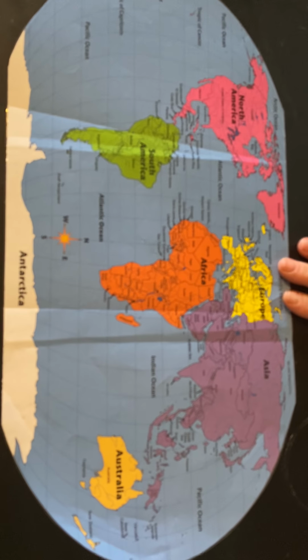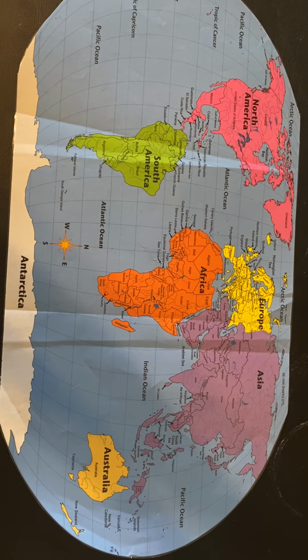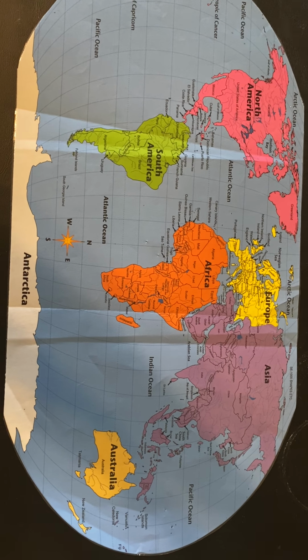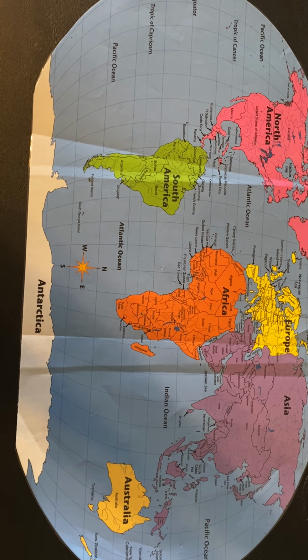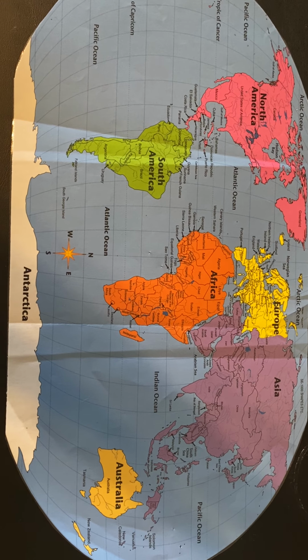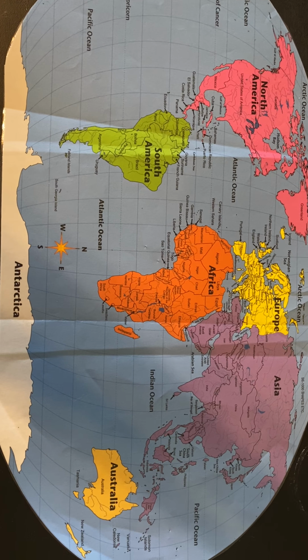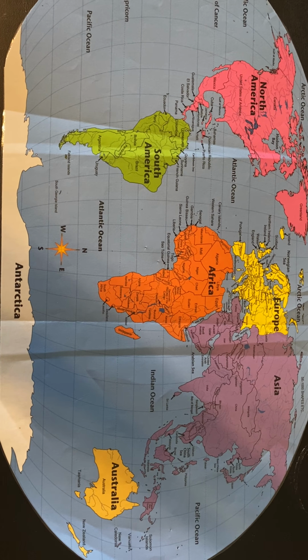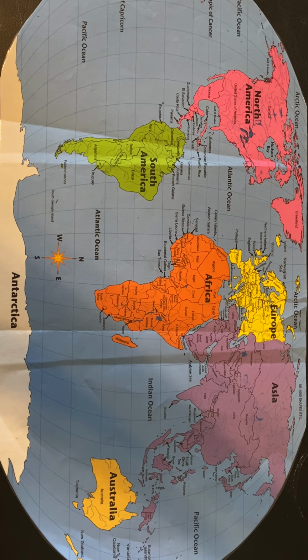Let's take one last look for this week at our continent and our world map and review our continents, and then we'll do some other work with these next week. North America and South America got married. They went to Europe on their honeymoon. They had 4 children whose names all started with the letter A: Africa, Antarctica, Asia, and Australia.